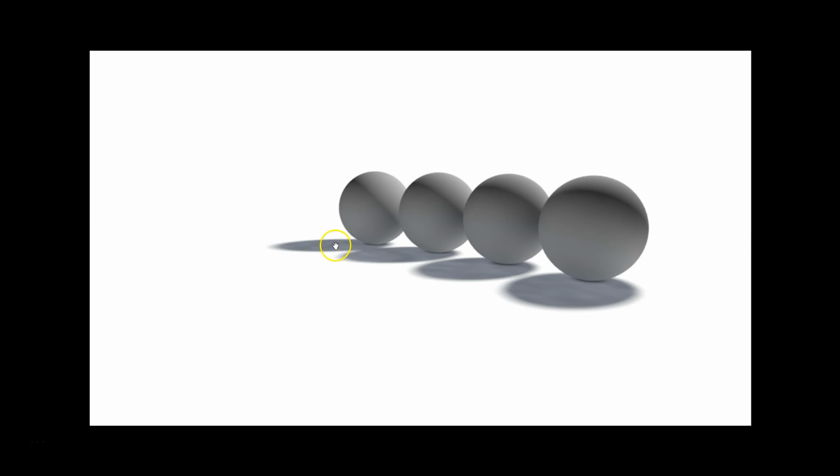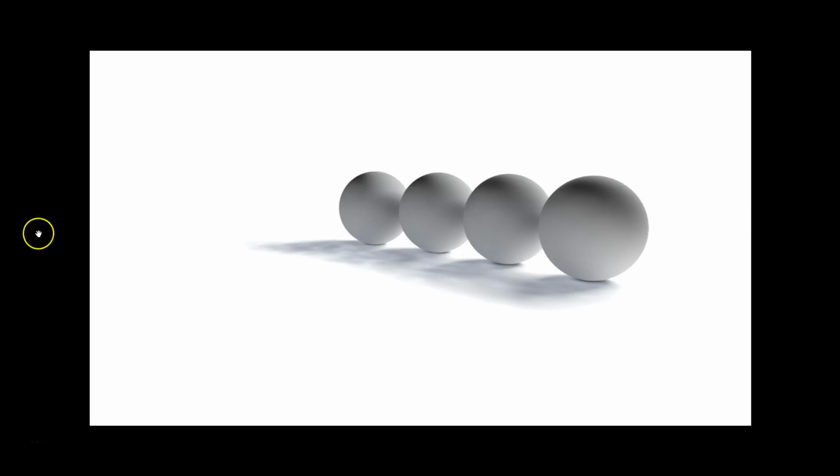What you're wanting is an area light or an area shadow, okay? An area shadow will be a soft shadow like this. So that's what you're wanting to use. You do not want some type of non-physical light. You want a physical light that actually mimics real world lights.